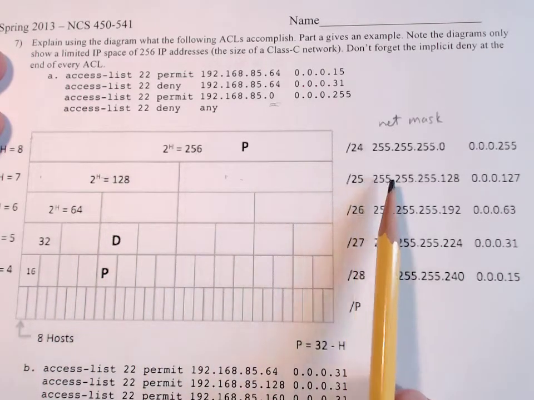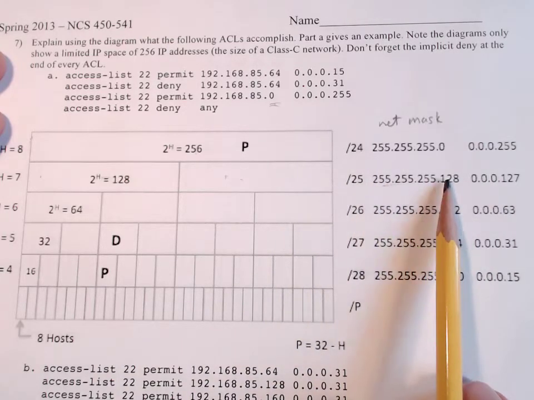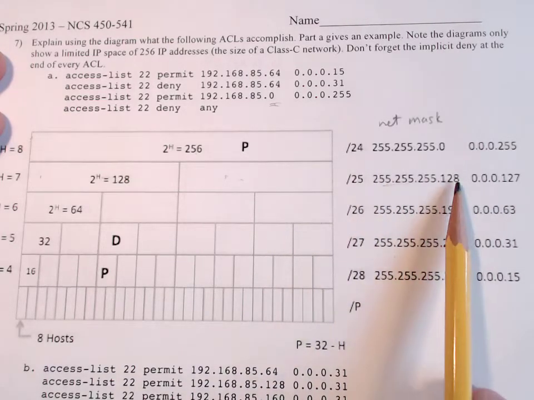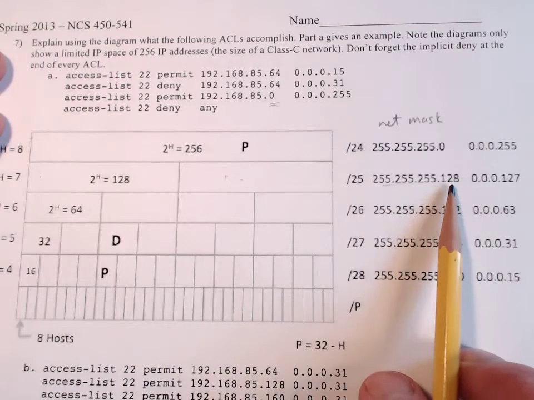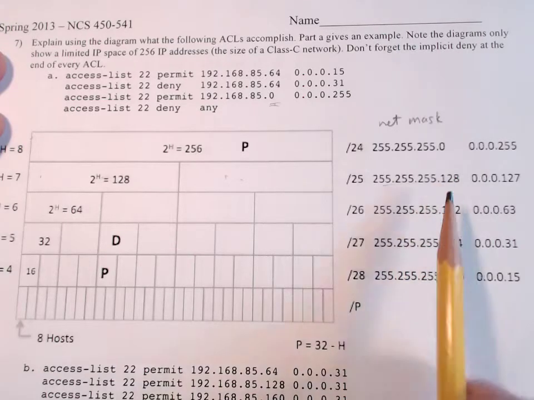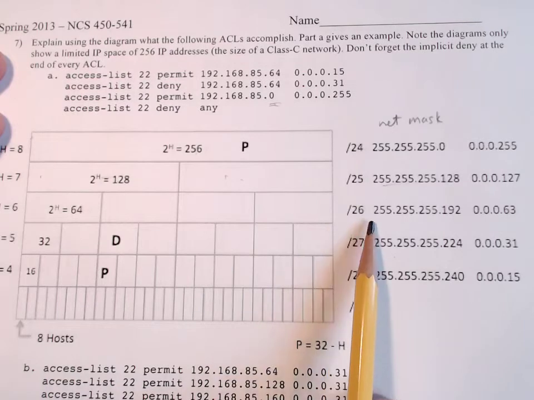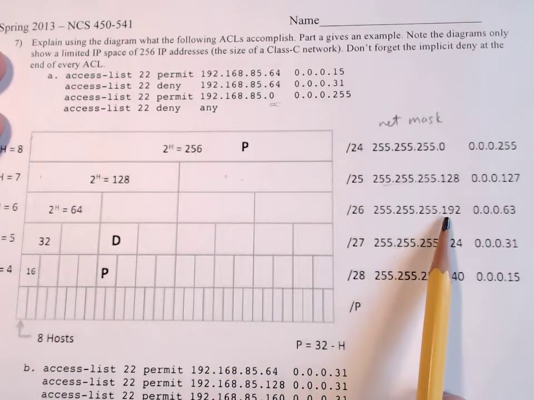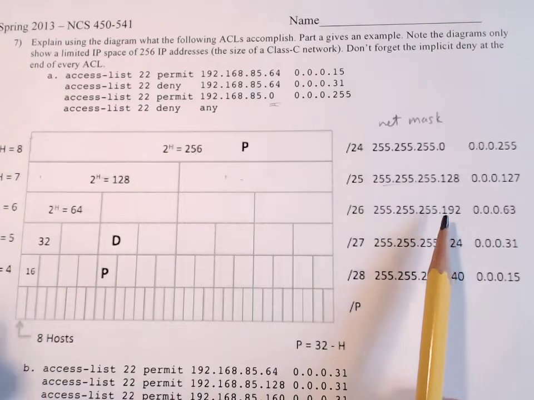The net mask for a /25 has 25 ones in a row and then 7 zeros at the end. If you put a 1 in the first spot of one byte, you get a 128. Similarly, with a /26, we have 26 ones. 128 plus 64 is 192. That's those first two bits.